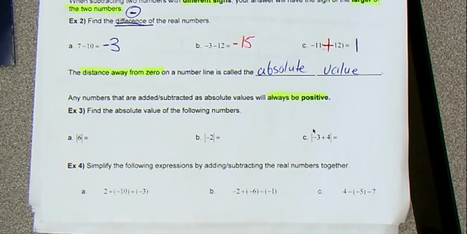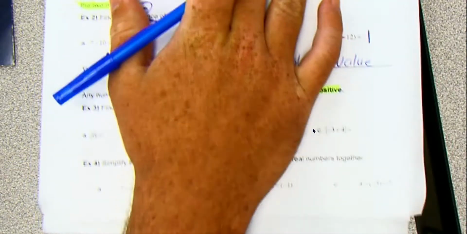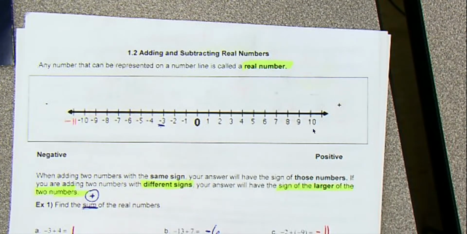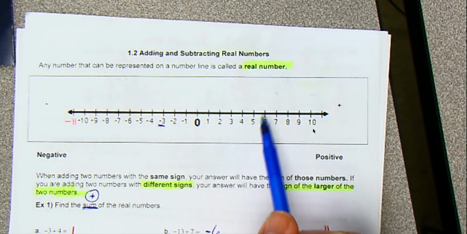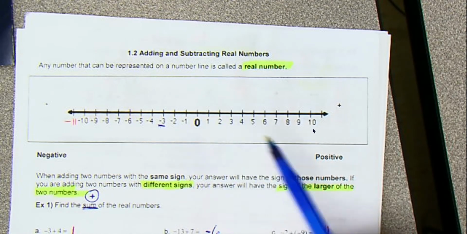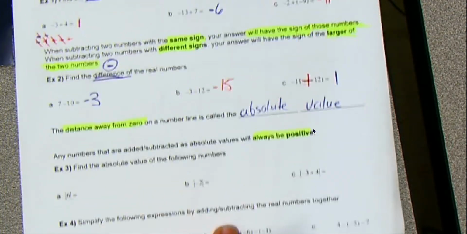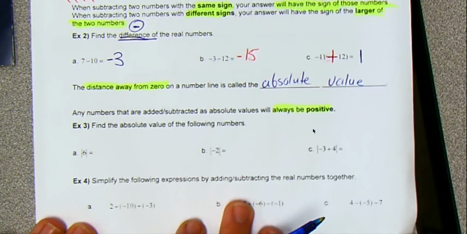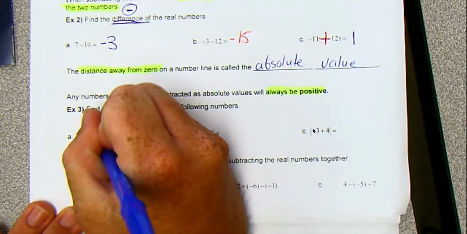All right. So for example 3, it says find the absolute value of the following numbers. So the absolute value of 6. What we would do is go to our number line, find 6, and count how many spaces it takes for us to get from 6 to 0. So we have 1, 2, 3, 4, 5, 6. That makes sense. 6 is 6 spaces away from 0, right? So for this one, the absolute value of 6 is 6.